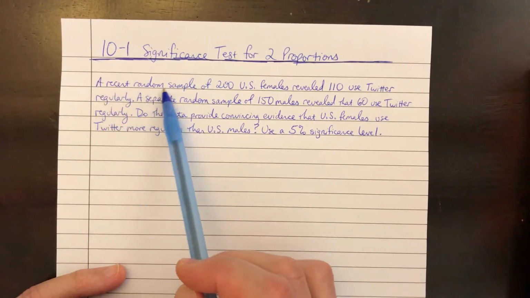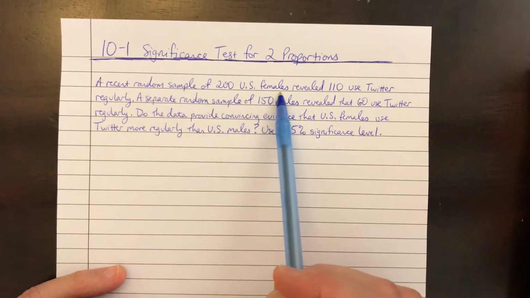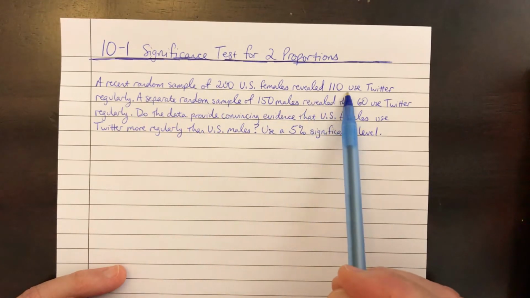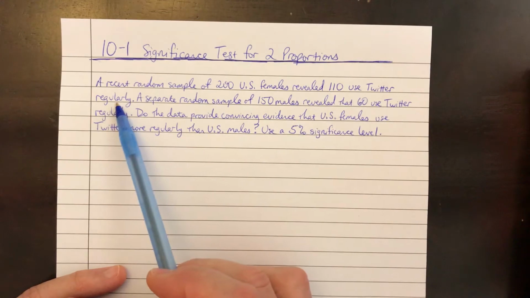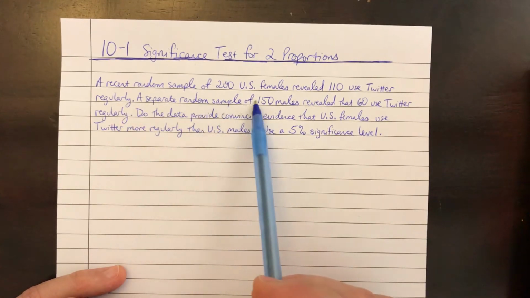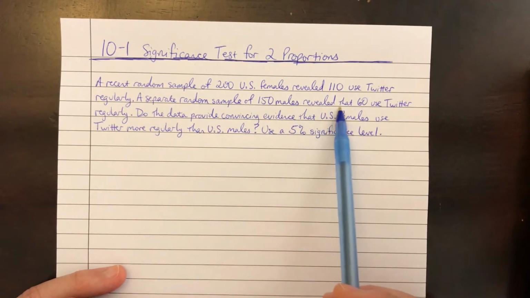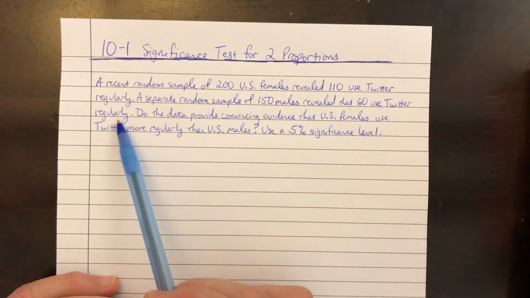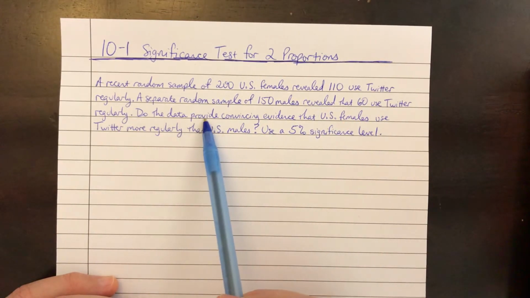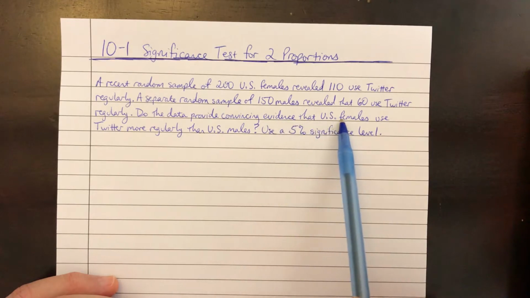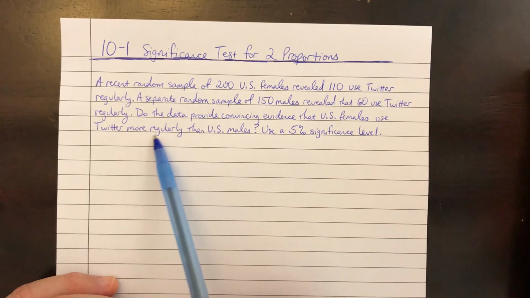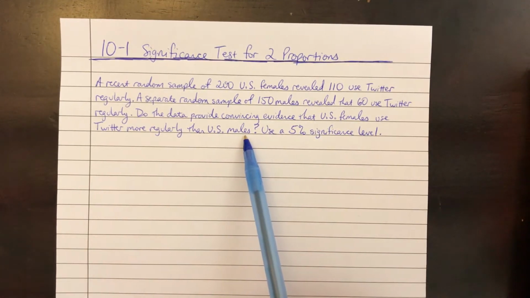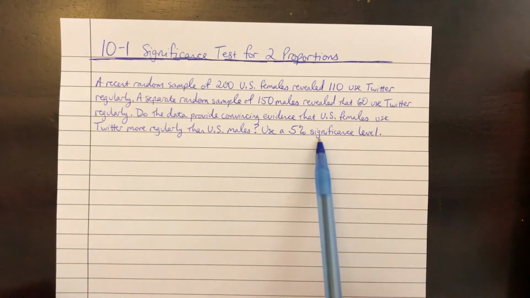A recent random sample of 200 US females revealed 110 use Twitter regularly. A separate random sample of 150 males revealed that 60 use Twitter regularly. Do the data provide convincing evidence that US females use Twitter more regularly than US males? Use a 5% significance level.